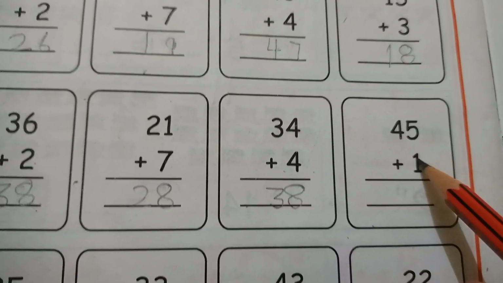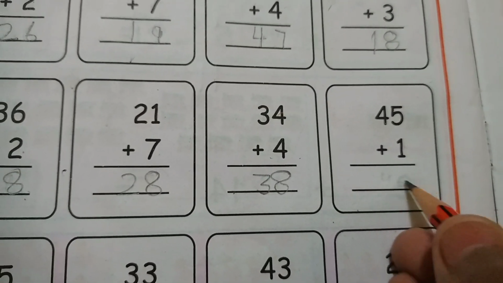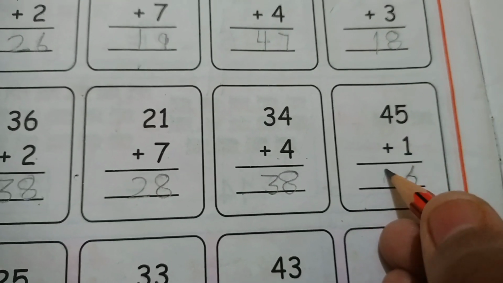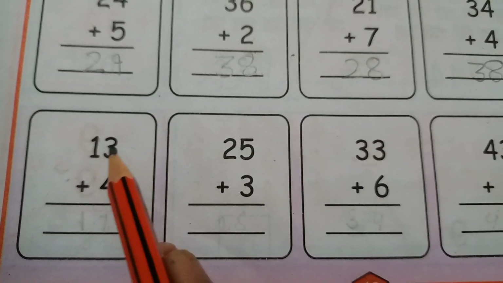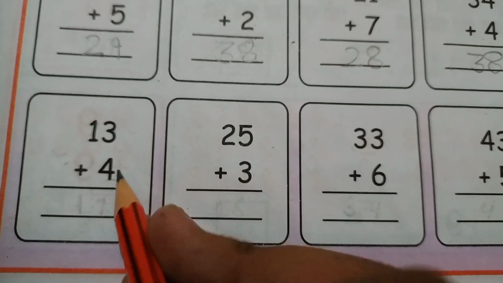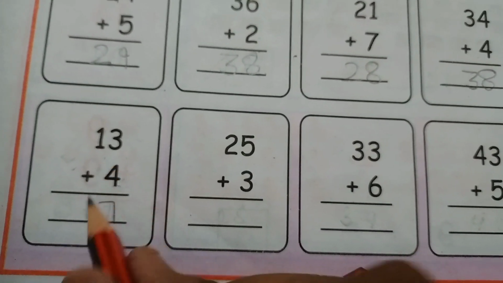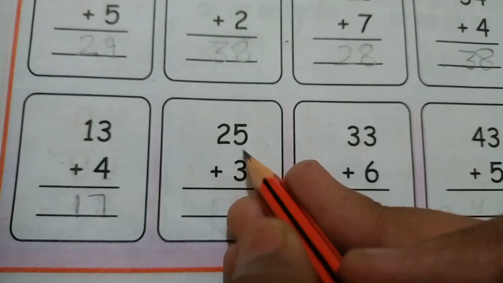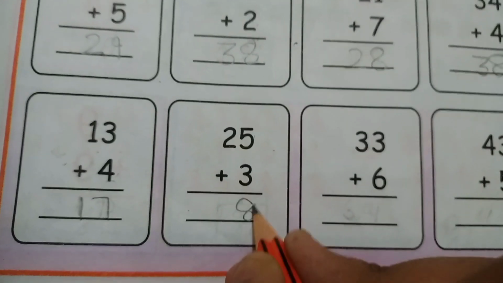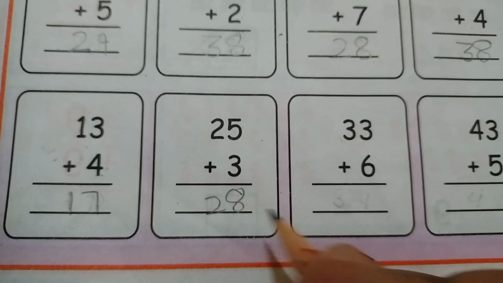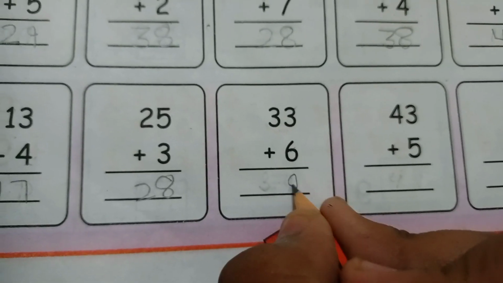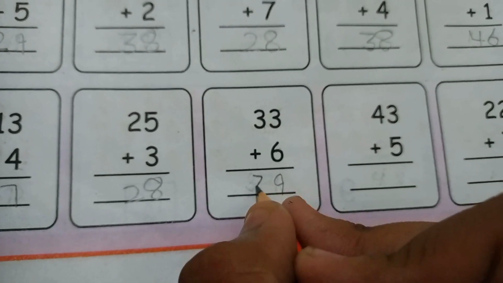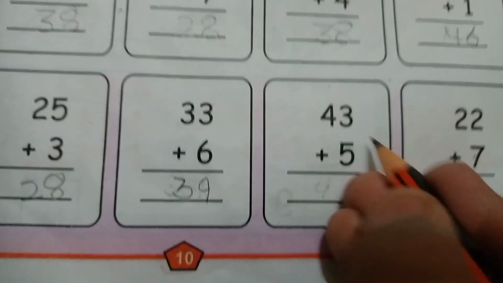45 plus 1. So we have to add 1 to 5. It would become 6 and 4 would remain the same. So our answer would be 46. The next questions are 13 plus 4. So at first we have to add 3 to 4 and that would become 7. 1 would come the same, so our answer would be 17. 5 plus 3 is 8 and 2 will be the same, so our answer would be 28.